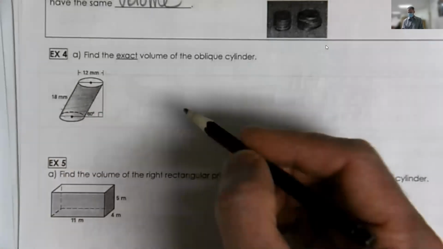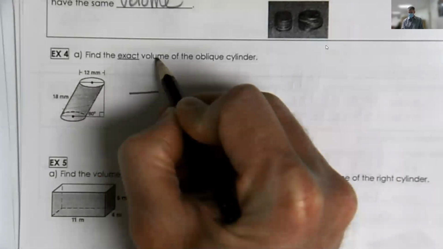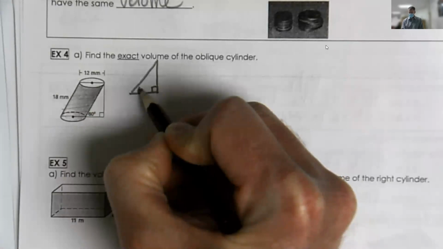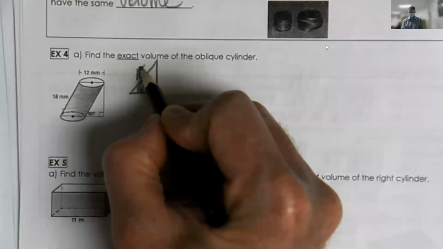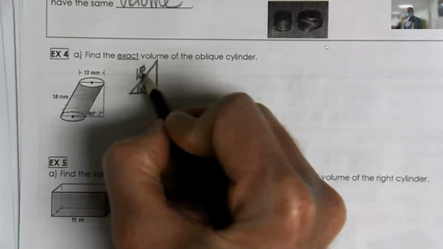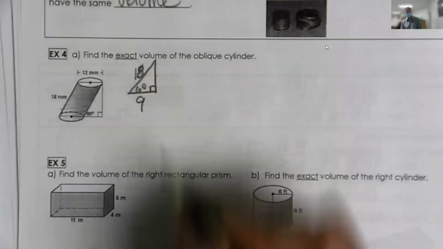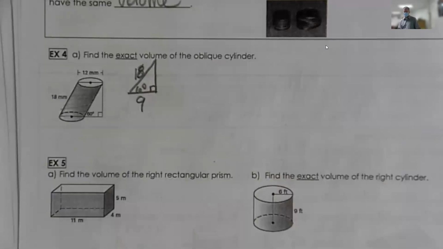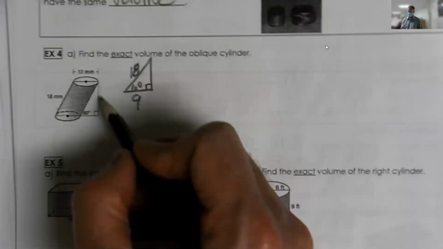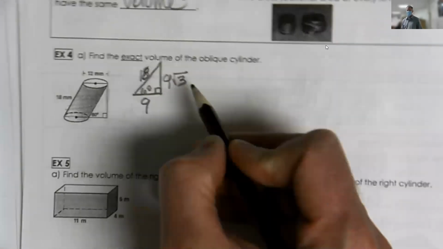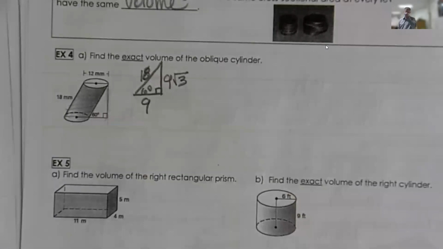So what we're looking at here is a 30, 60, 90 triangle with a hypotenuse of 18. If the hypotenuse is 18, we know that the short leg is going to be half of that. And we know that the long leg, the actual height of our figure, is going to be root 3 times that. That came with our special right triangle rules when we did right triangles.